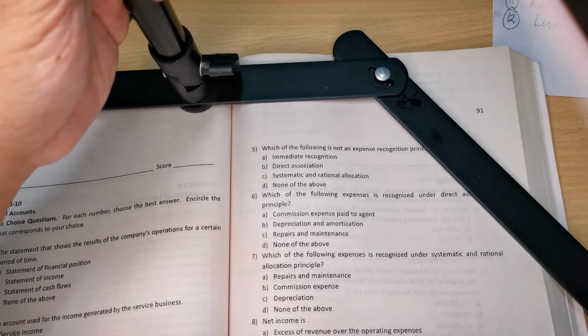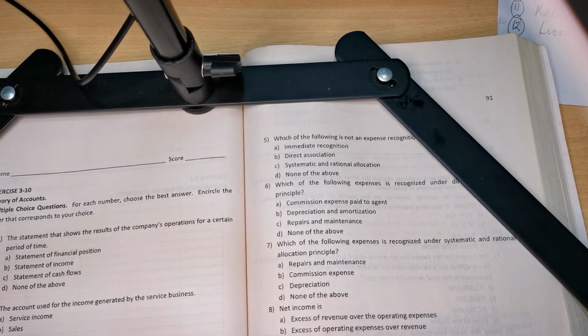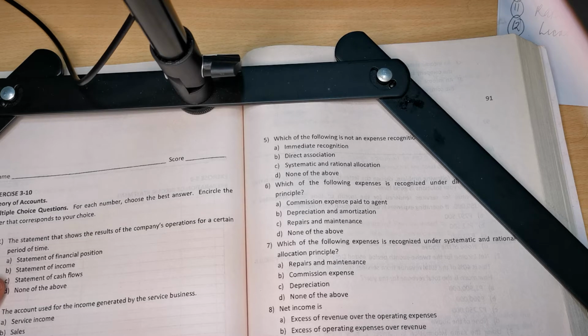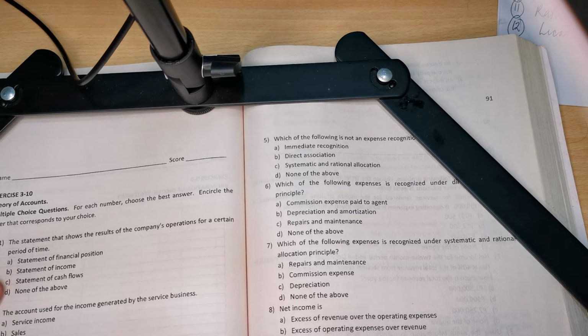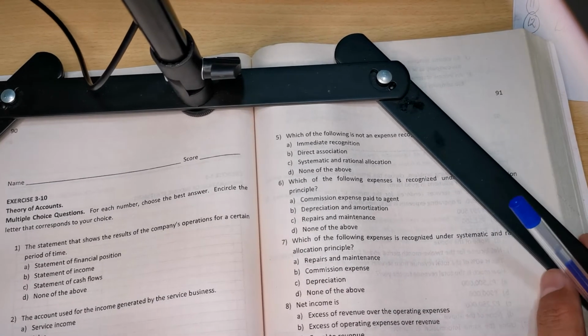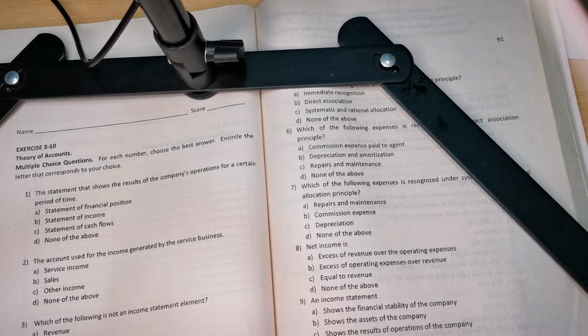Okay, sige. So theory of accounts, okay. The statement that shows the results of the company's operations for a certain period of time is income statement or statement of income, letter B. The account used for the income generated by a service business, that is service income. Which of the following is not an income statement element? So you have revenue, land, salaries, and then interest income.